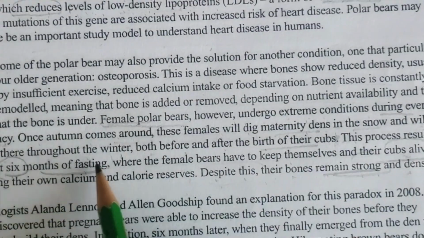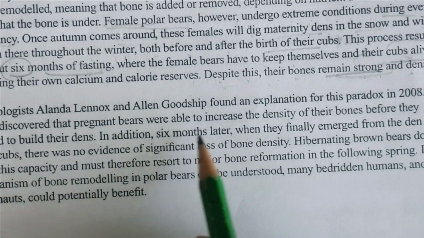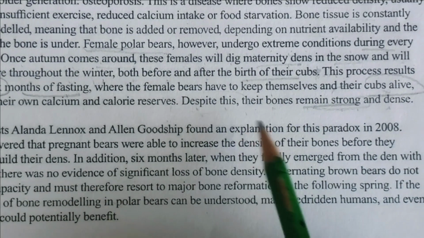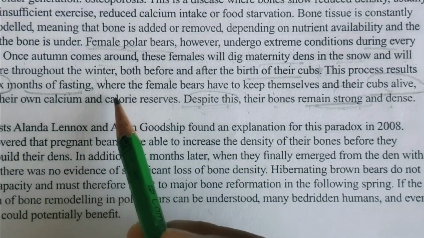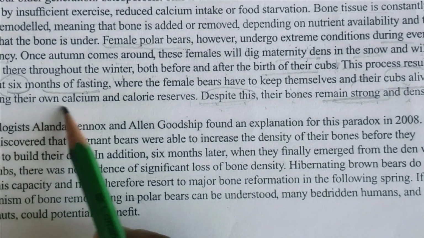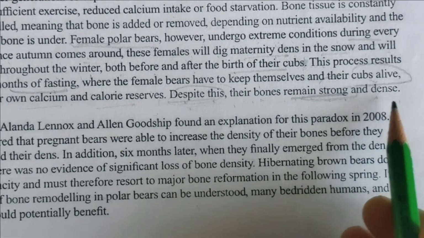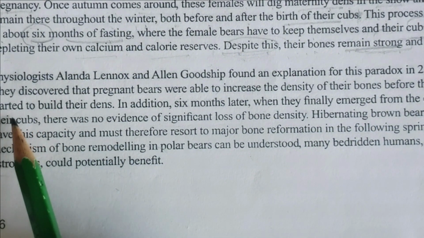Spring I can find, autumn is also there, but let's read it from here. But if you read from here to here, you will get the answer, despite this, because they are talking about them depleting their own calcium and calories reserve. Despite this, their bones remain strong and dense. So it is correctly given over here.